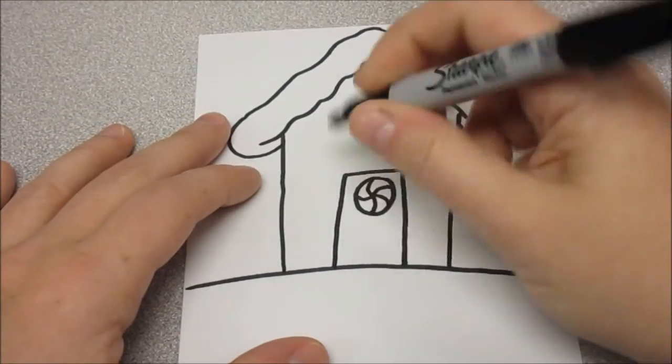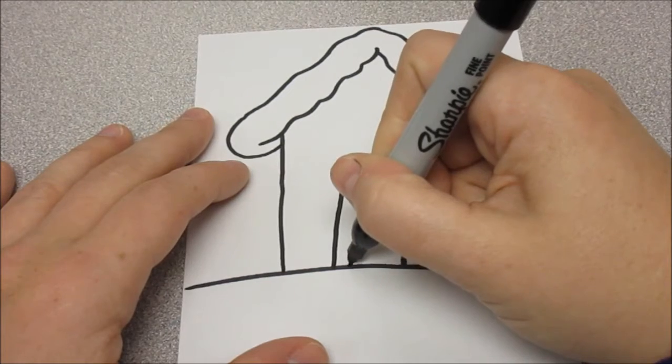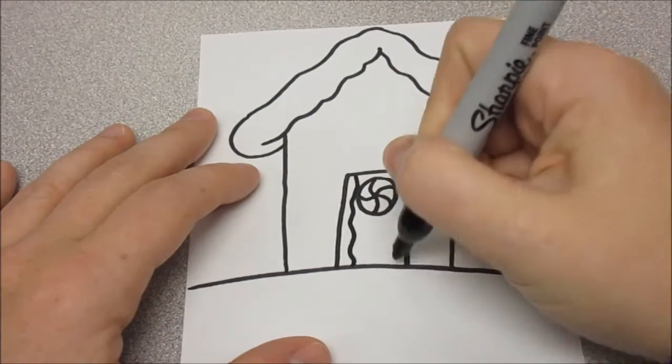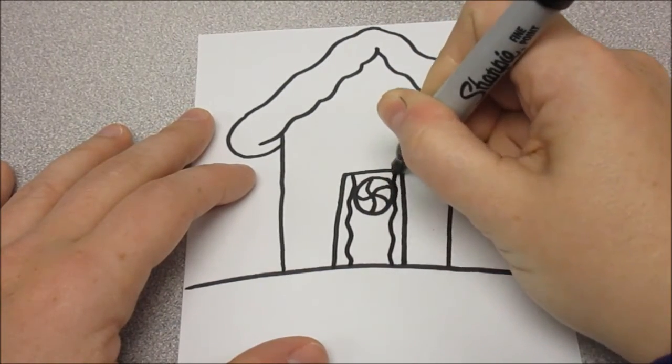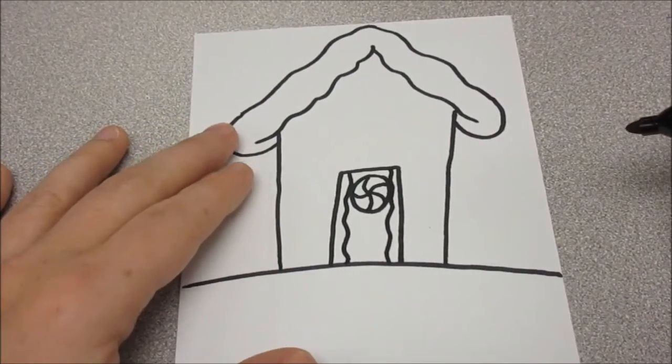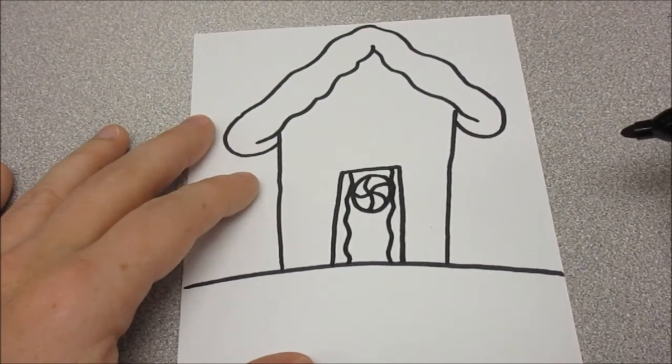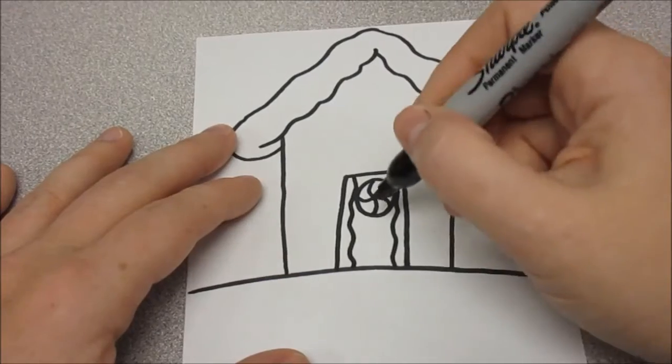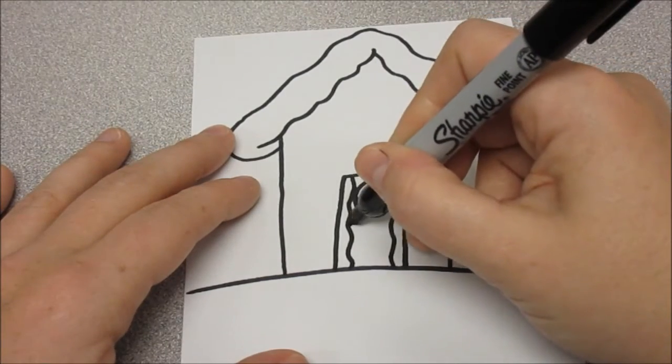Right, and I also want to have kind of a little icing wiggle on each side of the door, and in the middle of the door.